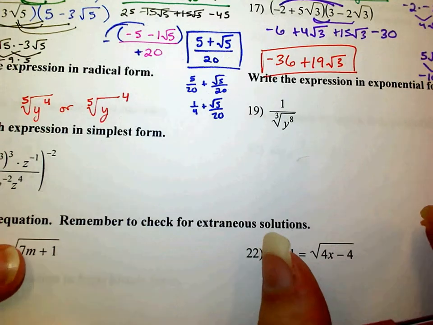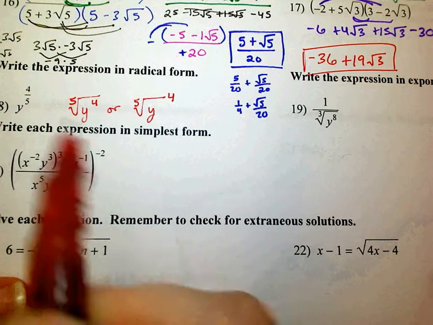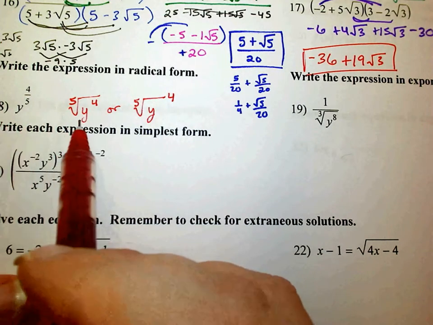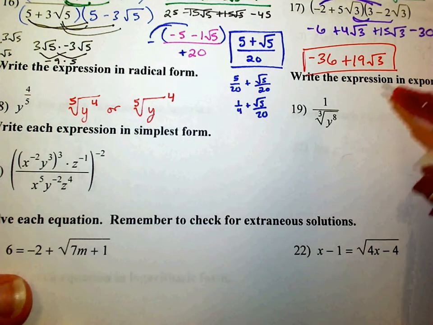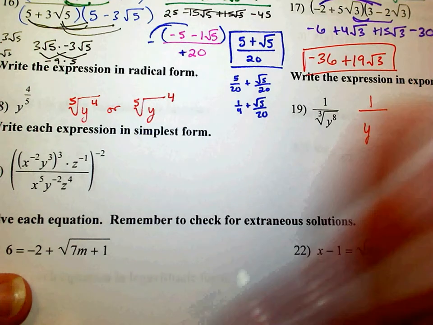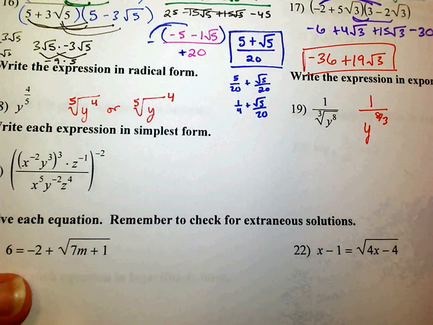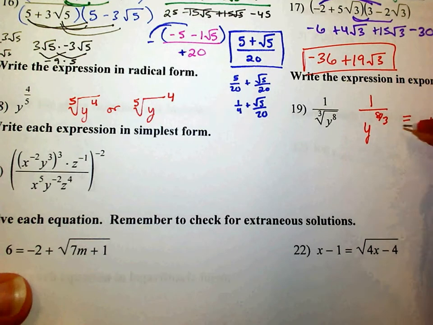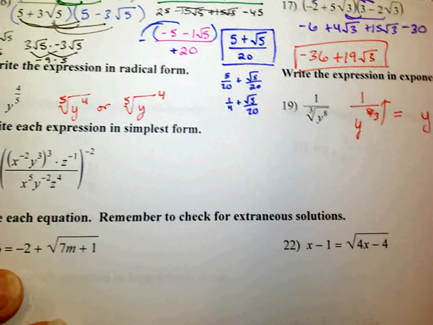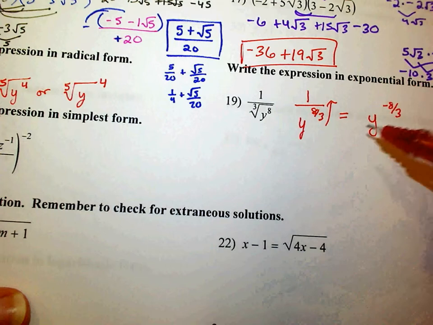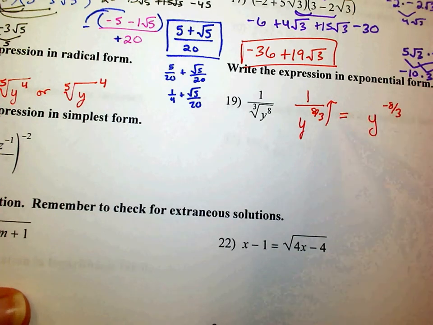So by the same token, if I can go from the power to the root, then I can go from the root to the power. So this is 1 over y to the root on bottom, power on top, 8/3. But since it's in the denominator, I want to write it as y in the numerator, and that just makes the power negative, to the negative 8/3. So when you have 1 over y to the 8/3, bring it to the top, that's y to the negative 8/3.